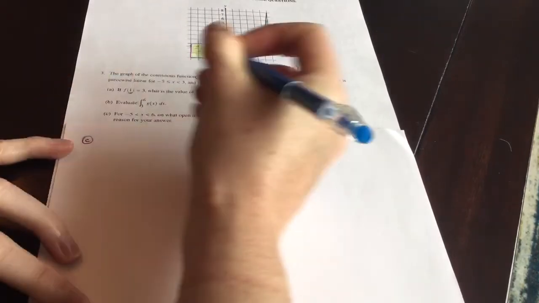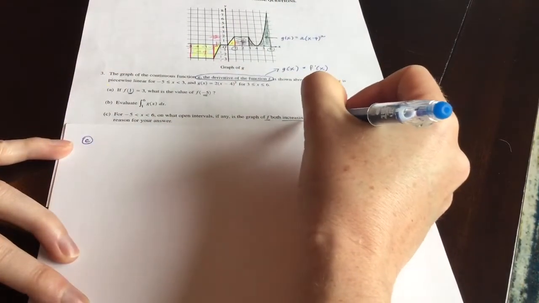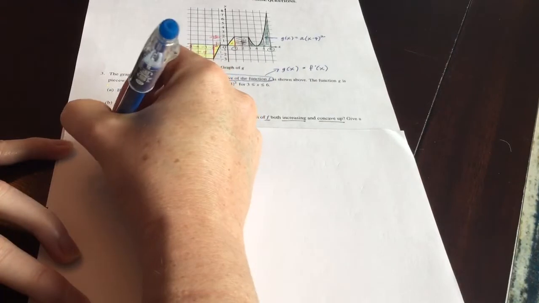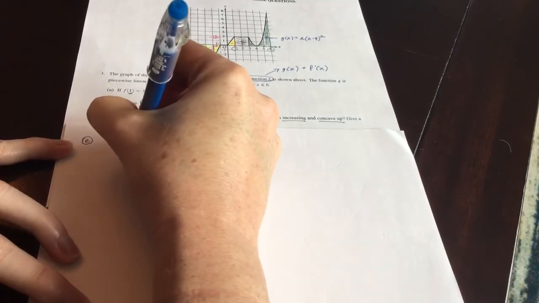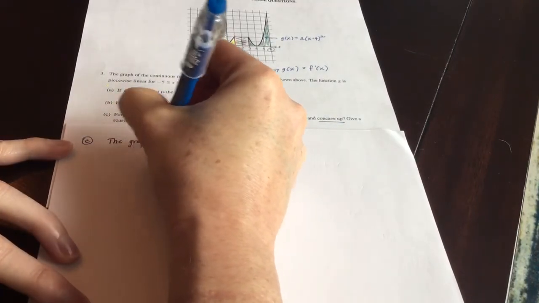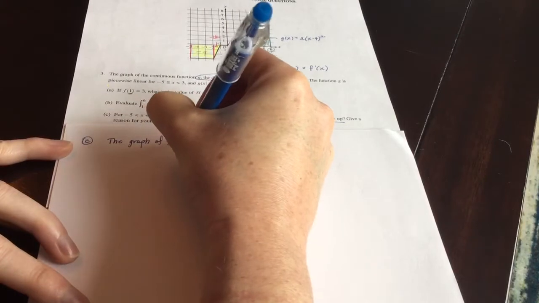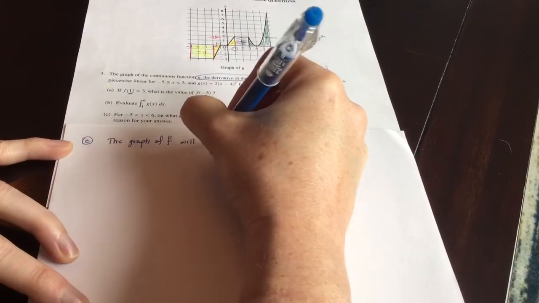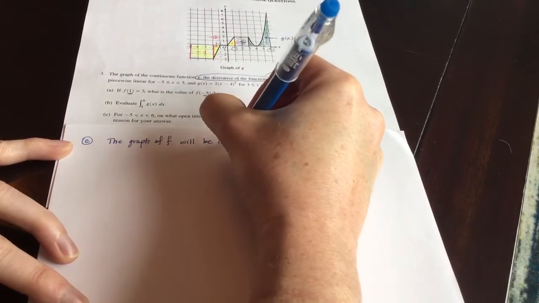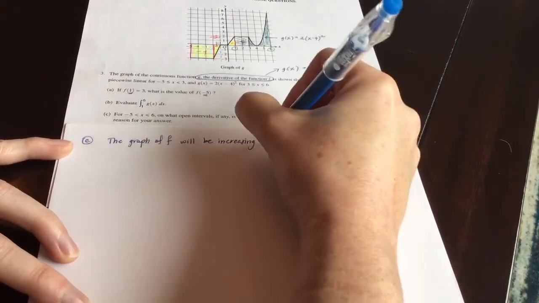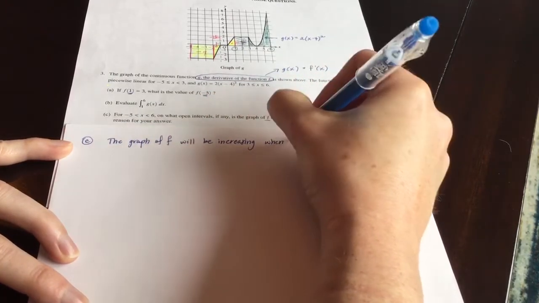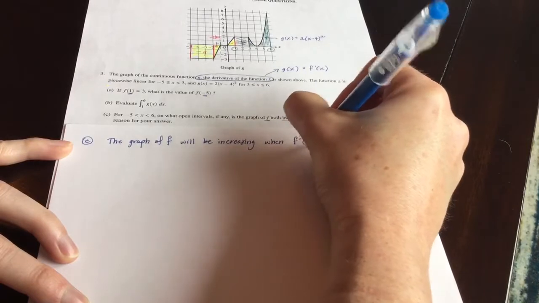So for part C, first let's look at when f is going to be increasing. The graph of f will be increasing when its derivative is positive.